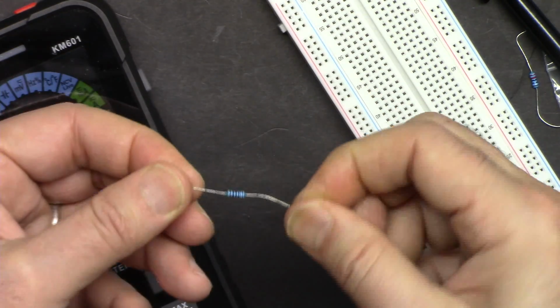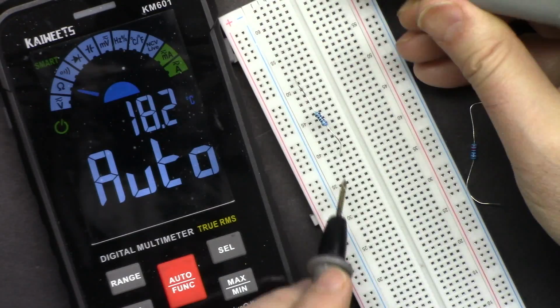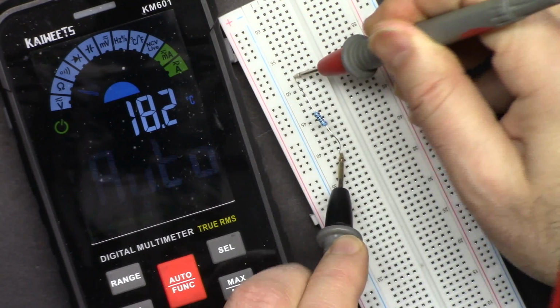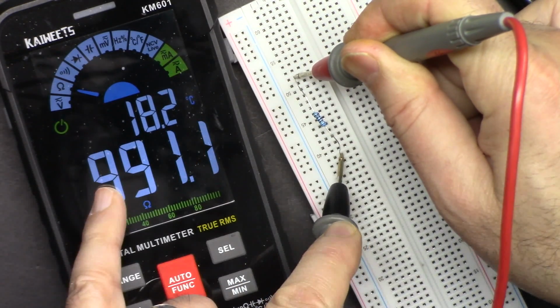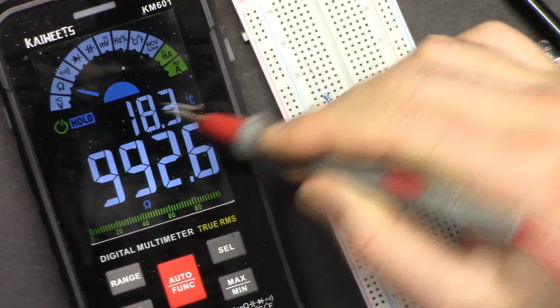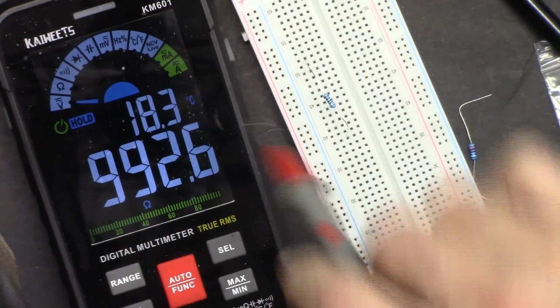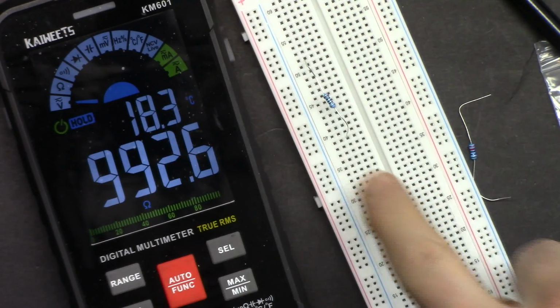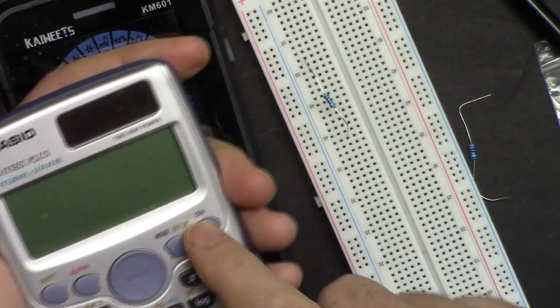Let me check this resistor. I'm connecting the multimeter here. It shows 991.1. Let me press hold. Hold is there, 992. Because this is 1%, it's 1 kilo ohm.